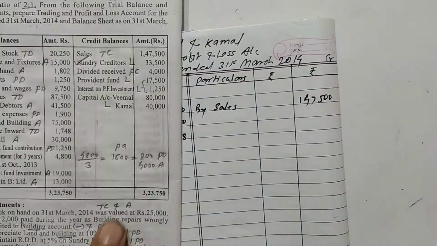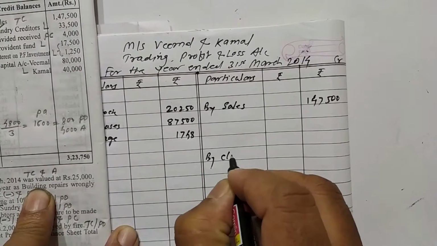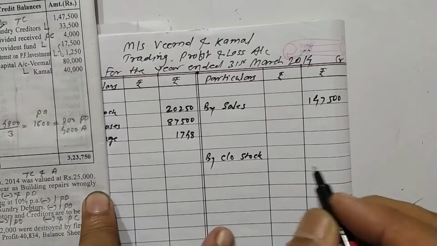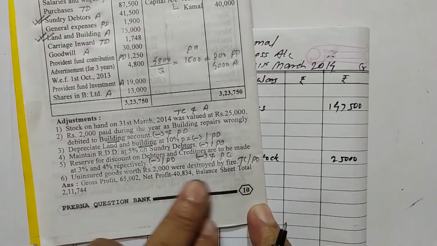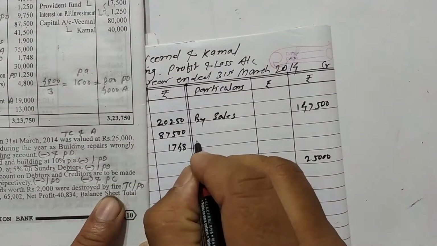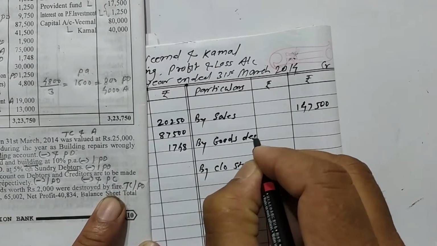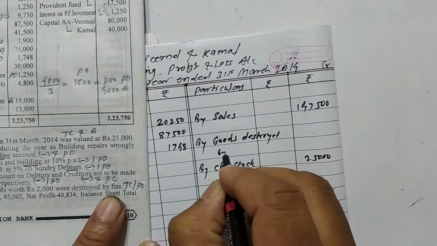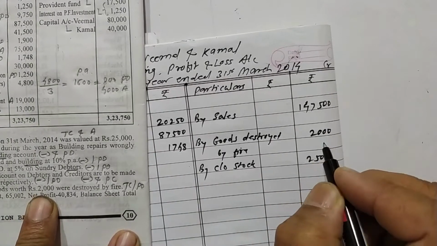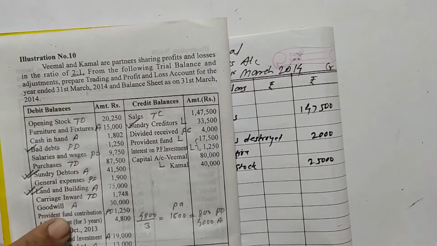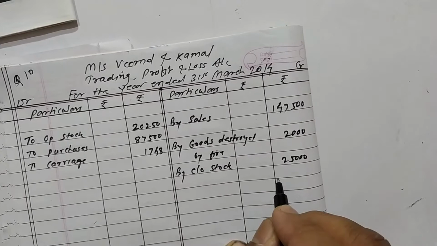Now next TC item, first adjustment: closing stock, rupees 25,000. Now see next TC. Here it is, goods lost by fire. On the credit side, write in the middle column, by goods destroyed by fire, rupees 2,000. Now see once again. Okay, nothing else.